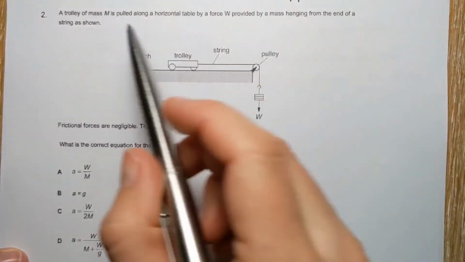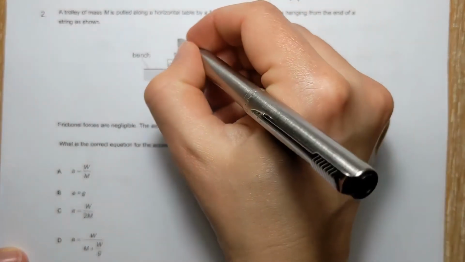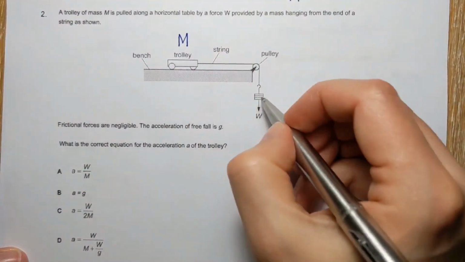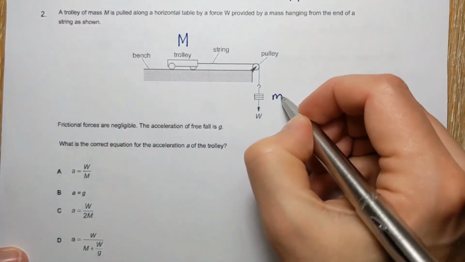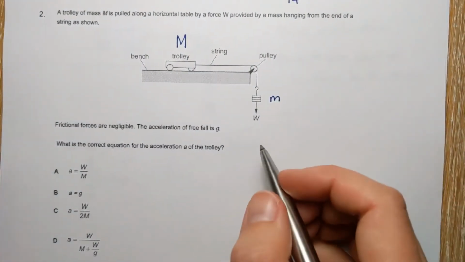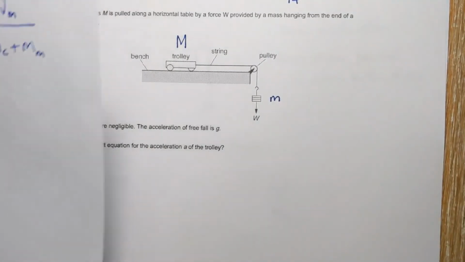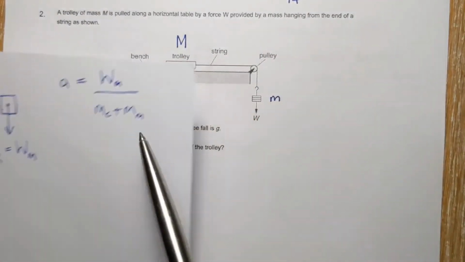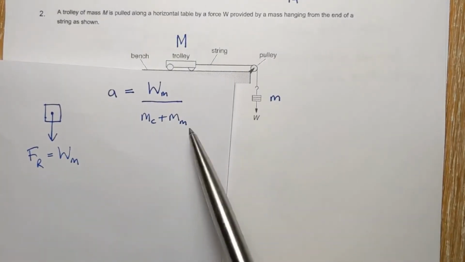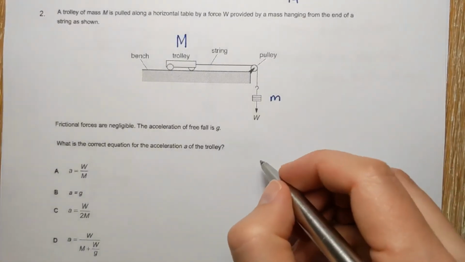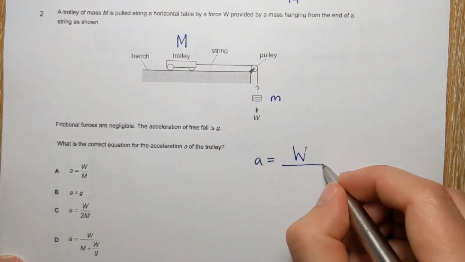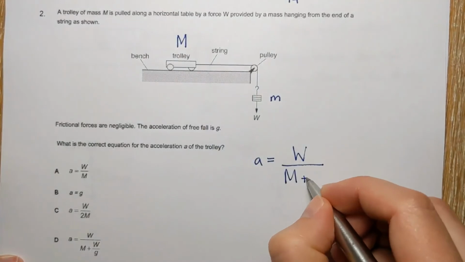Okay, so we notice that the trolley, they're calling it, has a mass of capital M. And let's say that the mass of the mass hanger is little m then. And so our previous result was that if you treat the whole system as a whole, the acceleration is the weight of the hanger over the total mass. So that's acceleration is the weight of the hanger over the total mass.